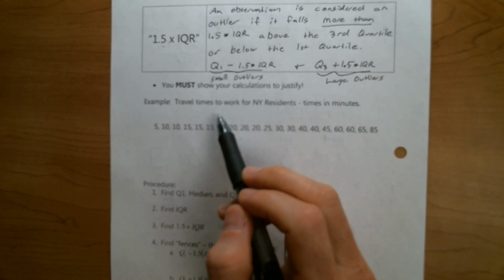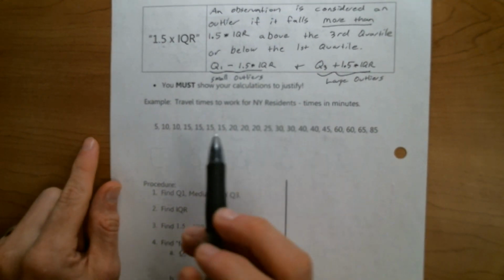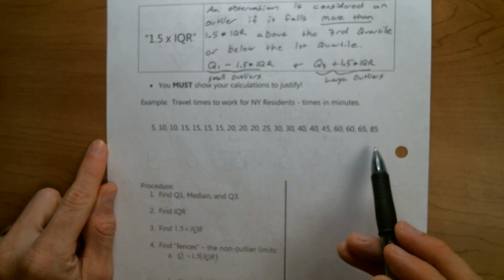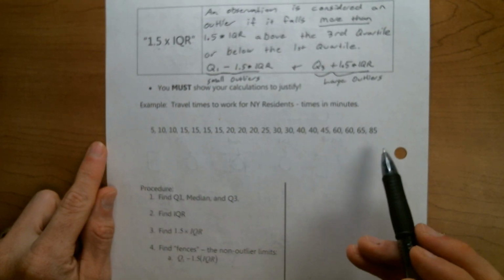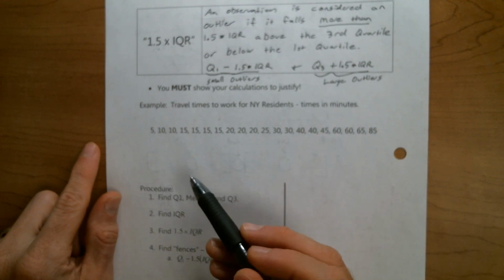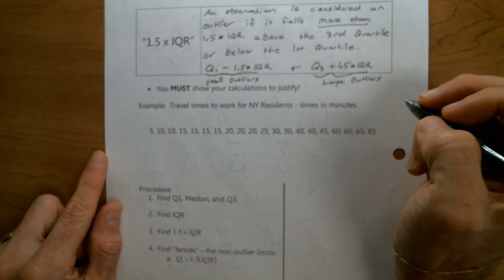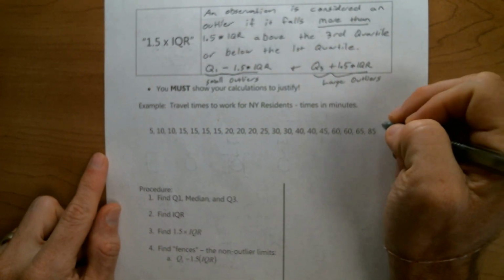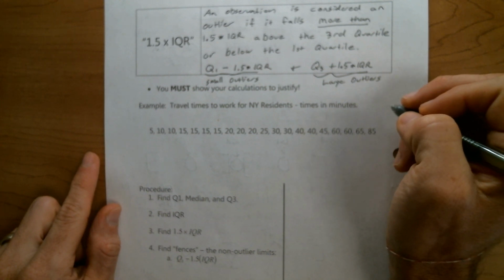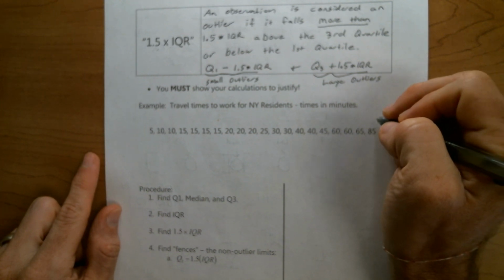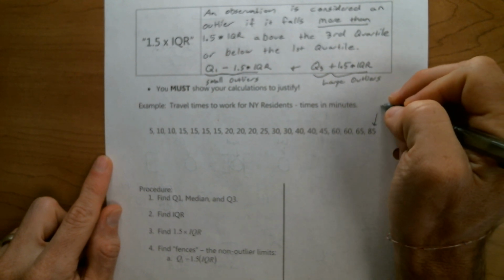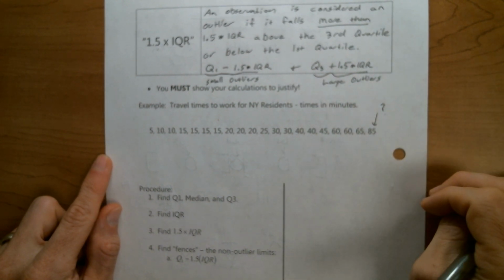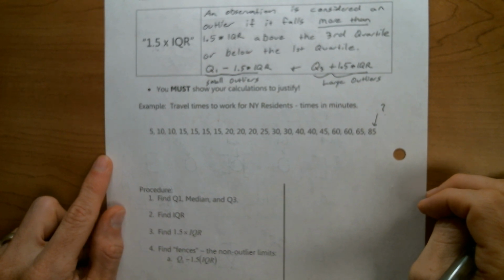So here we have an example. Travel times to work for New York residents, times in minutes. This is how long it takes New York residents to get to their place of work. If we scan the data quickly, we do notice that we have this 85 here that seems substantially bigger than all of the other ones. This is the one we're curious about, and we're wondering, does this actually count as an outlier? To figure this out, we have to start by finding the quartiles.